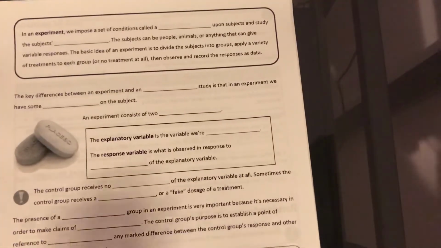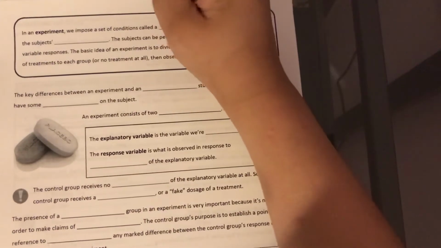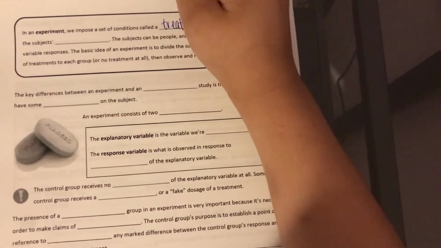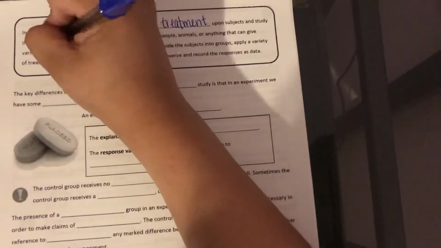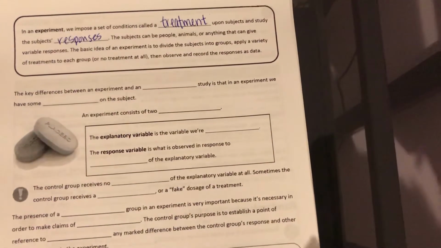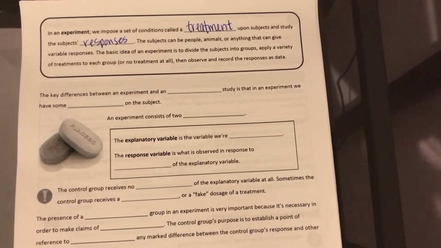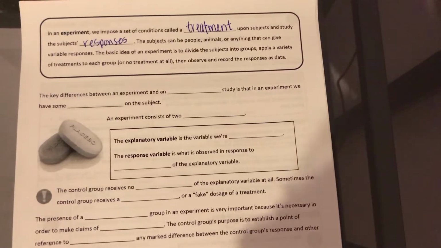So the last one that we have to study is an experiment. In an experiment, we impose a set of conditions called a treatment. So from this point forward, that change that is going to be happening is considered a treatment or a variable upon subjects, and we study the subjects' responses. Okay, so the response is how they take to the pill, the change that we gave them. Their response is what we record.